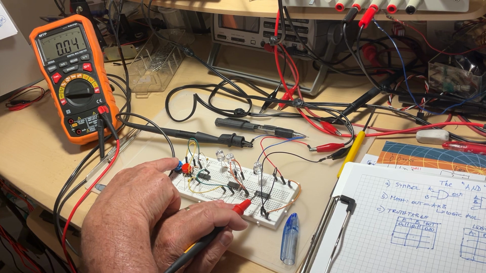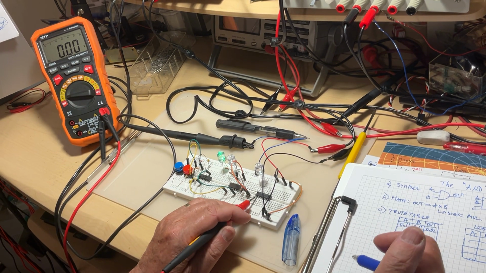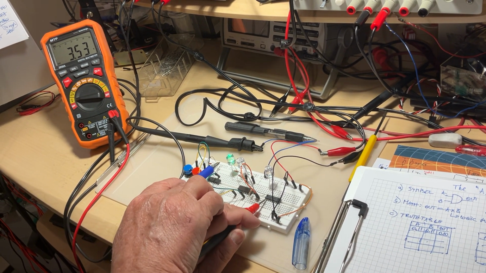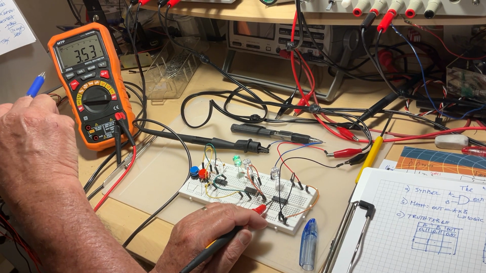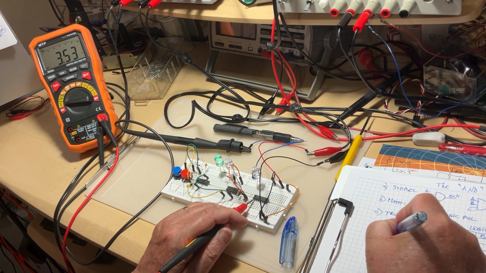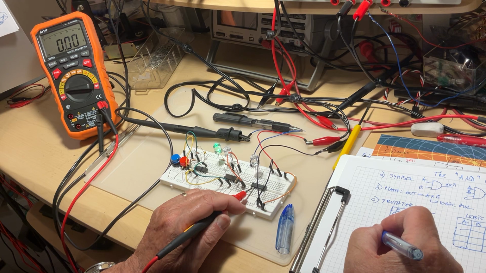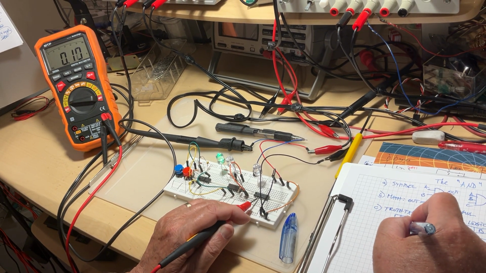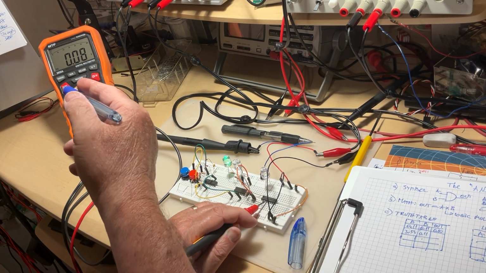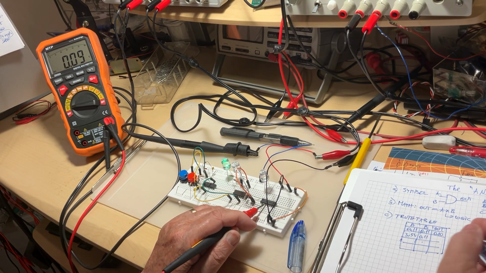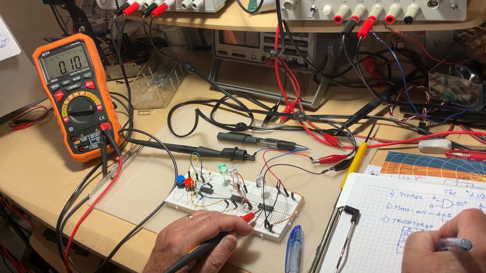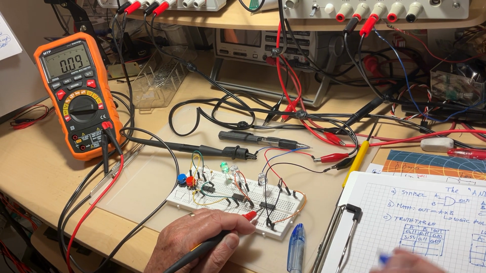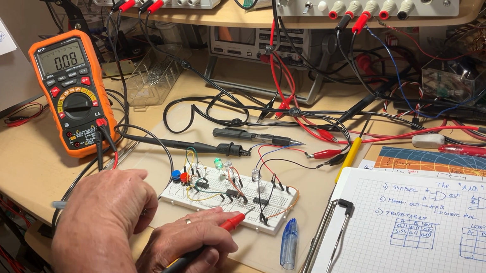But then I'm going to press this button. Obviously, this input is going to go on. It's 3.5 volts. 3.5 volts. Second input is still 0.11. What about the output? As you can see, the light is off, and the output is showing something around 0.09 volt. Okay, almost the same as before.